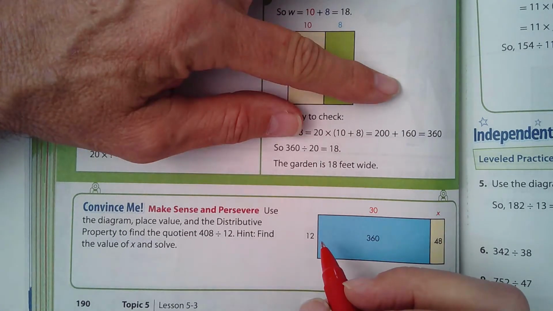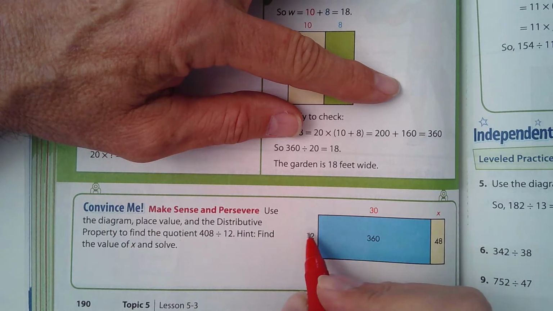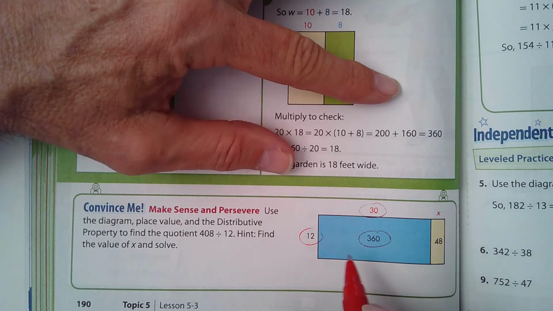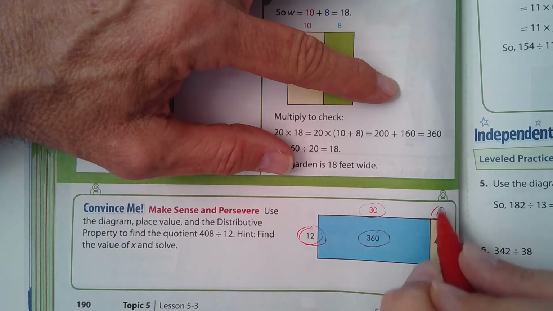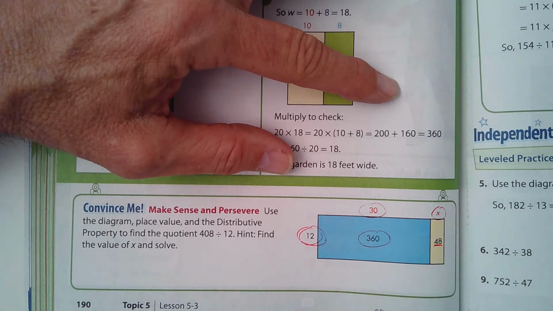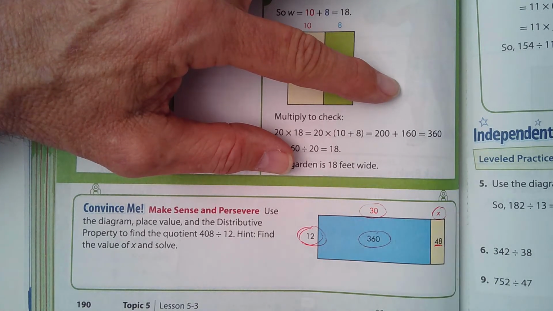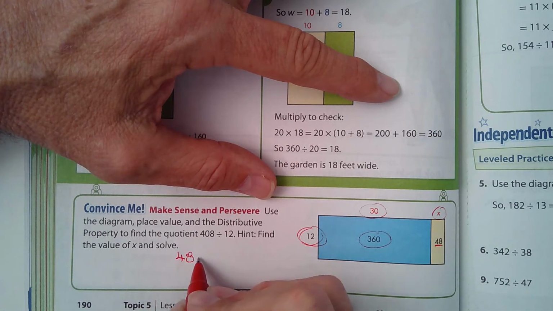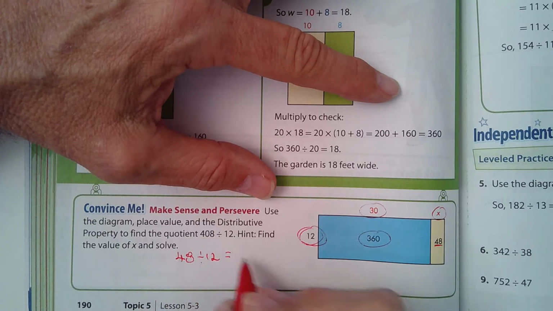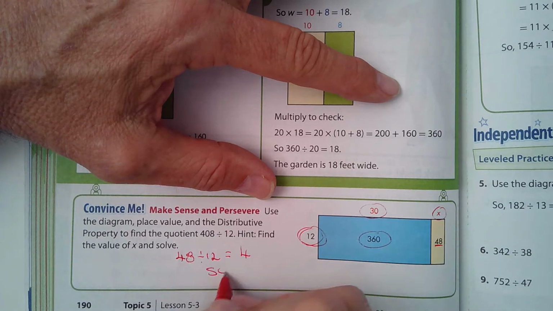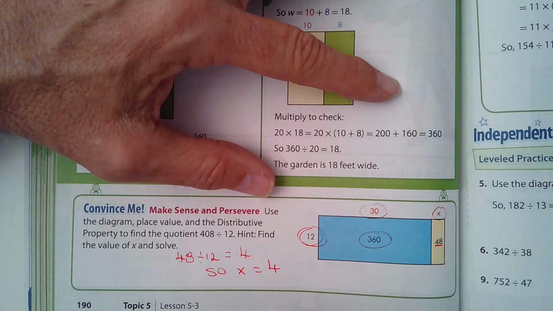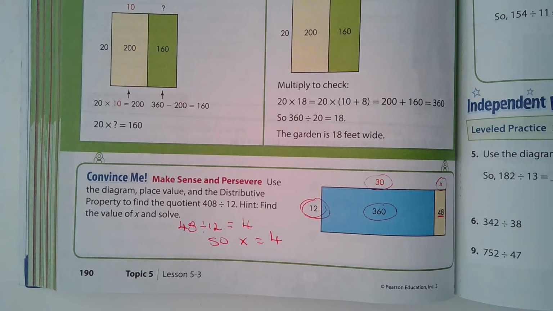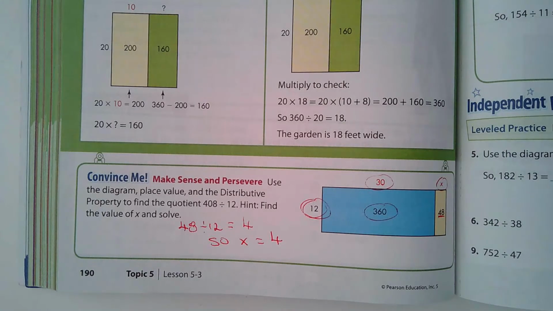And the example problems I gave you just a couple minutes ago, I pointed out that 12 times 30 is going to be 360. So that means 12 times x is going to be 48. And so the question is, how would you find out what x is? It's simply going to be, and you would write this down, 48 divided by 12. And the answer to that is 4. So x equals 4. Make sure you write that down. 48 divided by 12 equals 4, so x equals 4.